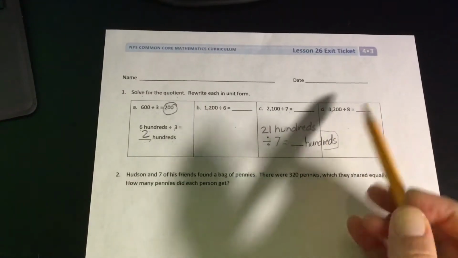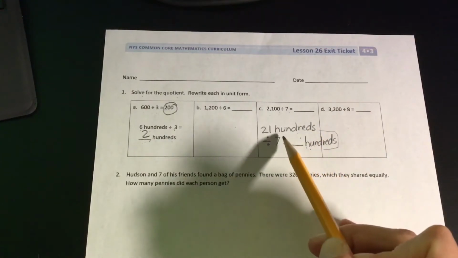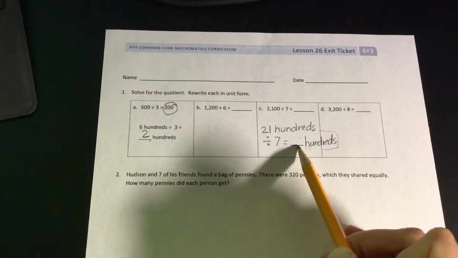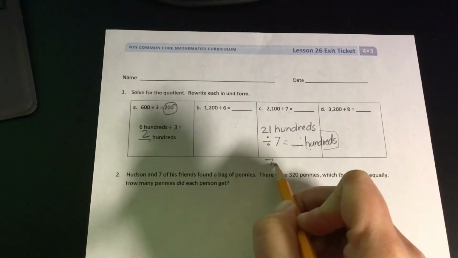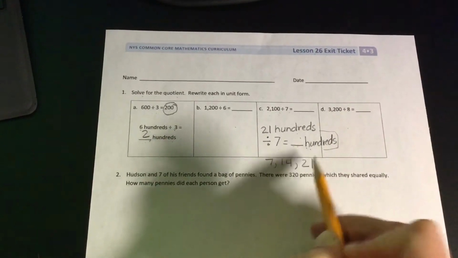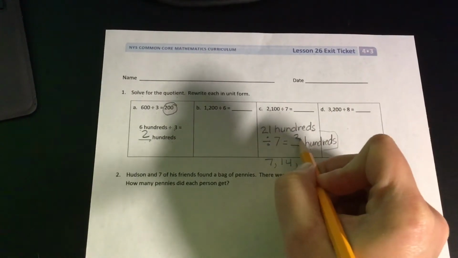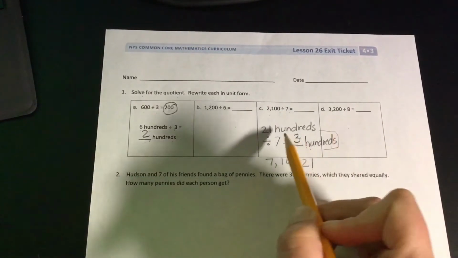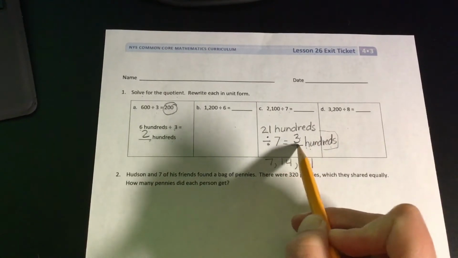So blank hundreds. So how many hundreds, what's going to be that quotient? So how many times can 7 go into 21? Or 21 divided by 7 is what? What's my quotient? Well, I can count by 7s. I can go 7, 14, 21. Oh, 1, 2, 3. Oh, 21 divided by 7 is 3. Okay, but it's 3 hundreds. Remember, I can look at just that number to help me solve it. So 21 divided by 7 is 3 hundreds.